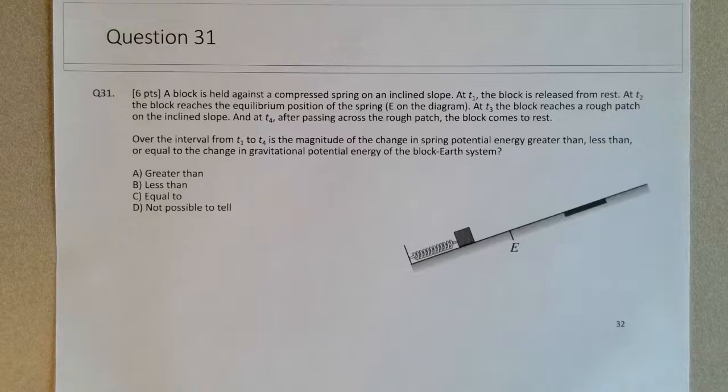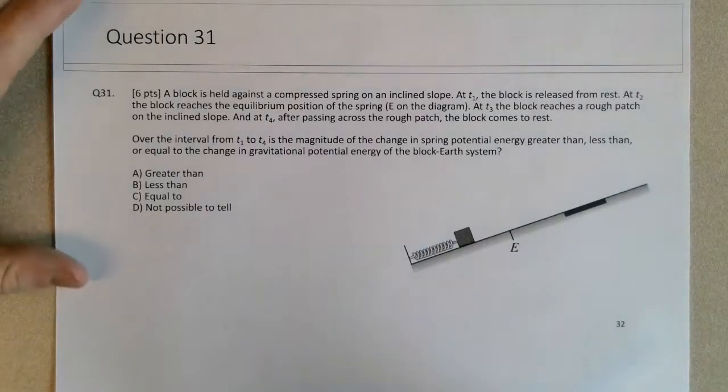T2, the block reaches the equilibrium position of the spring, so I've changed that to say that at T2 the spring reaches its equilibrium length. T3, it passes the rough patch. T4, it crosses the rough patch and comes to rest. From T1 to T4, is the magnitude of the change in spring potential energy greater than or equal to the change in gravity potential energy of the block or its system?